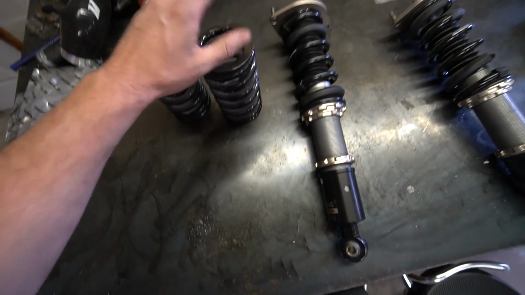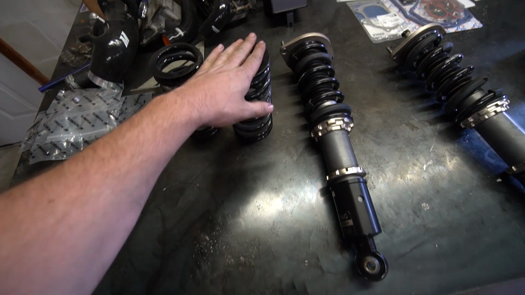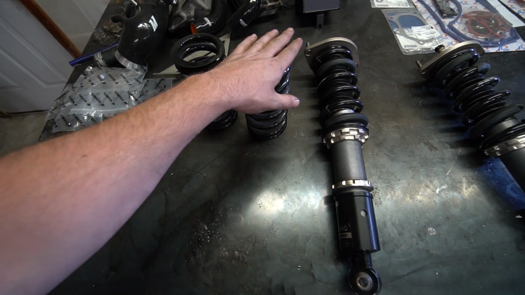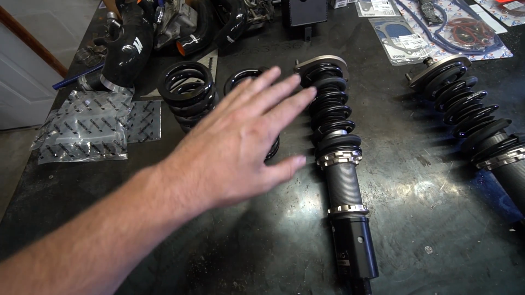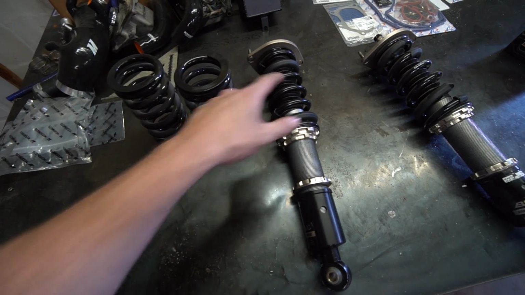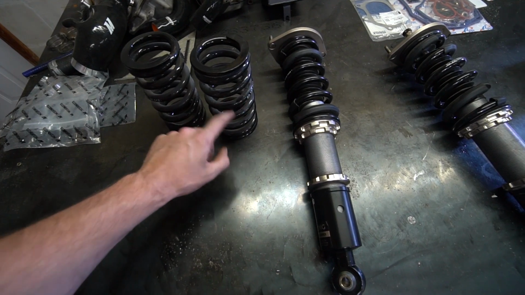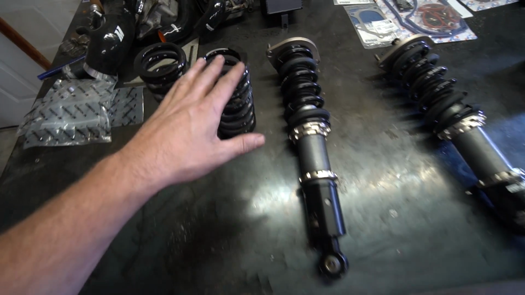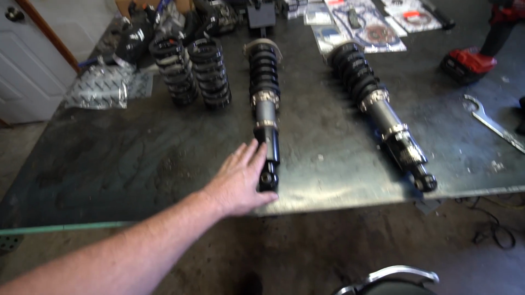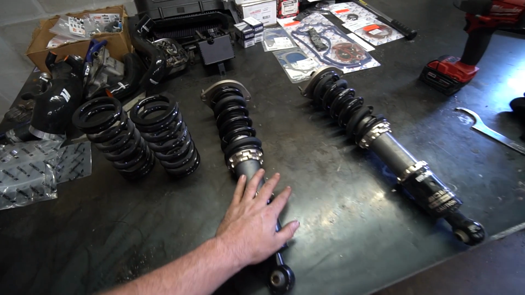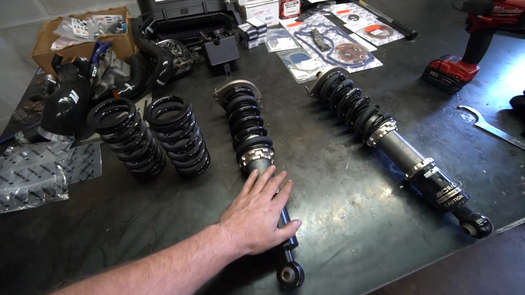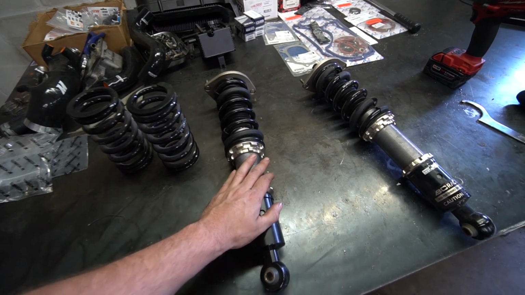So that's another factor: when you increase spring rate in the same length, you run into issues where you have less spring stroke. So you might have enough shock travel, but the spring will bind on itself. There's a lot of factors. Like I said, we're gonna make an everything-you-need-to-know-about-coilovers video. It'd take too long to explain all that in this video. But we are gonna swap these springs, very easy to do. I will run you through it.